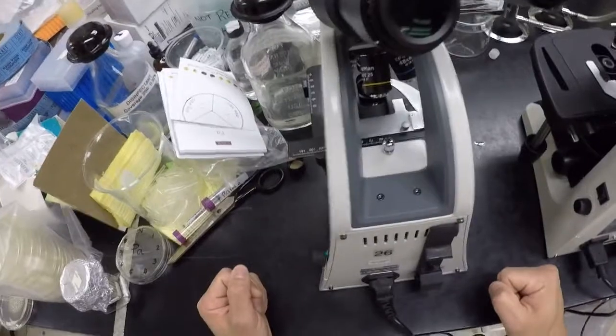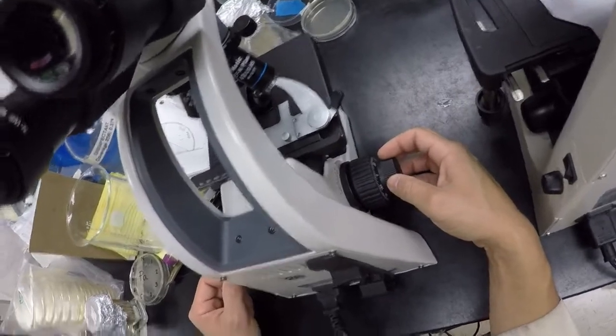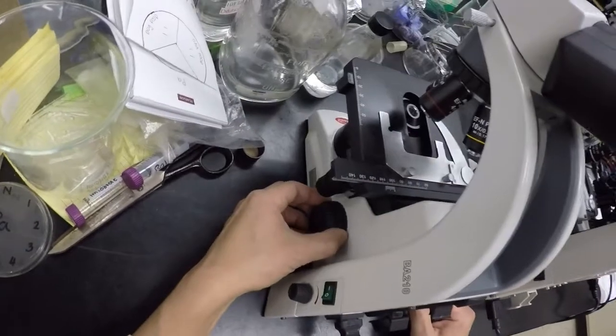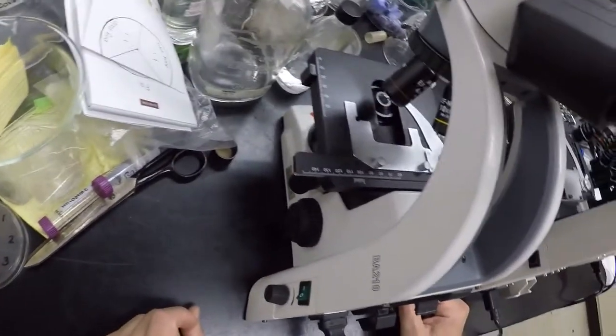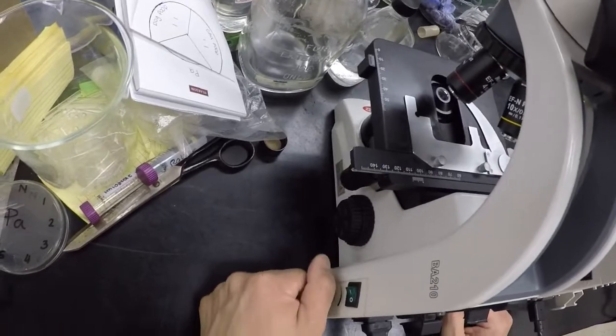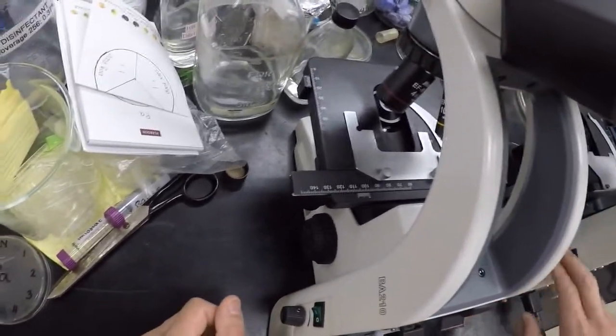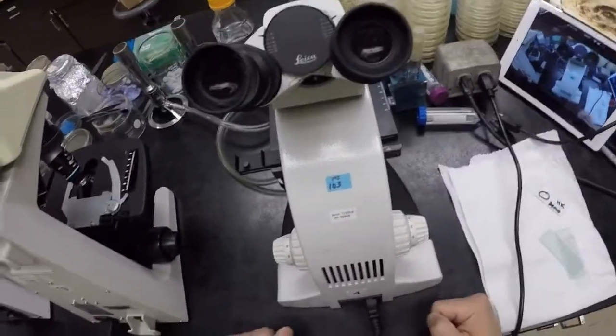This one is our Motic, right? This one here has a big coarse focus knob on the right side and a fine focus knob, and then it has a small coarse focus knob on the left side and then a fine focus knob. And just like the Nikon, switch, rheostat. Otherwise the operation is pretty much the same on both of these. Okay, but let's go back to this one, the Leica. This one is my favorite. I don't know why. I just like it.